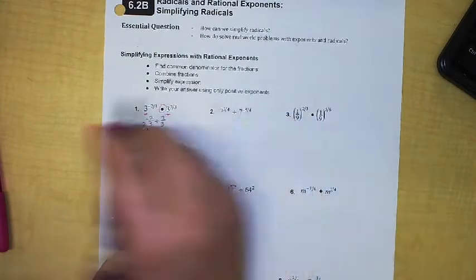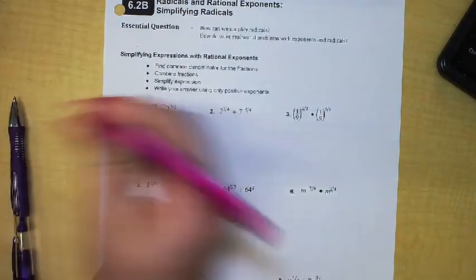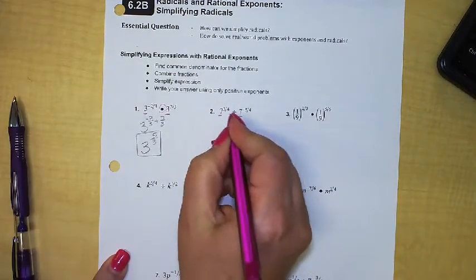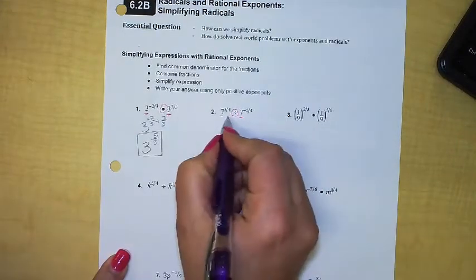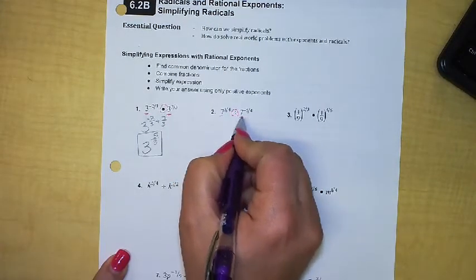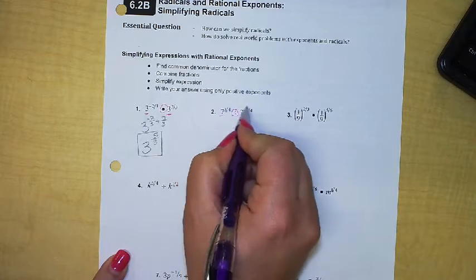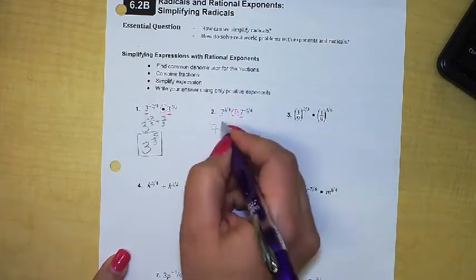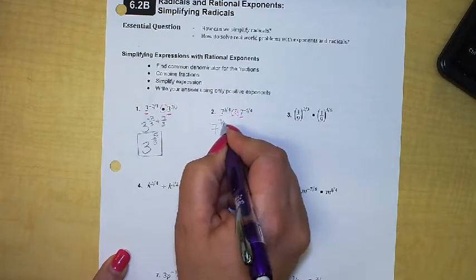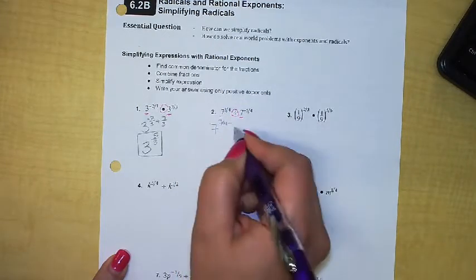Let's try number 2. This particular problem still has those like bases. So we've got a base 7 and a base 7, but it's division. So I want to use the quotient properties for this one. The quotient properties say that when you have like base powers and they're being divided, I can subtract the exponents. So I can write these together as a single power by taking the first exponent and then subtracting the second one.